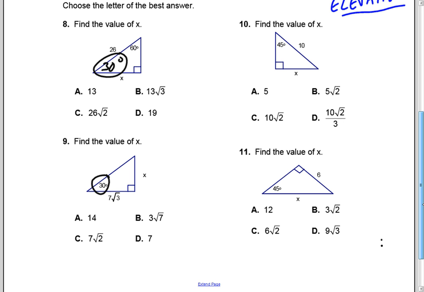That's got 30. Why am I finding that? I'm finding that so I can find the short side across from it. Short side. If this is 26, what is this? 13. That's the pattern.